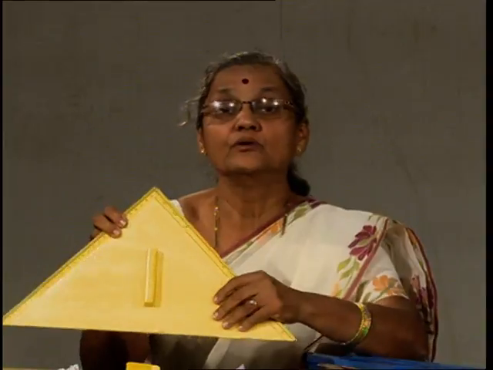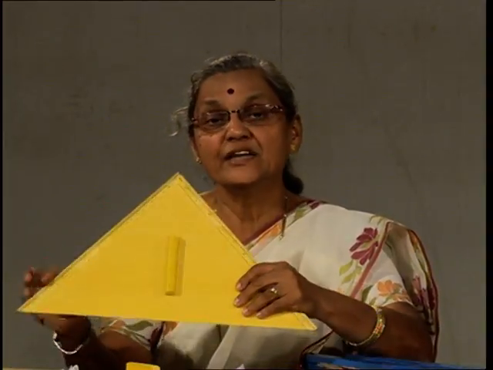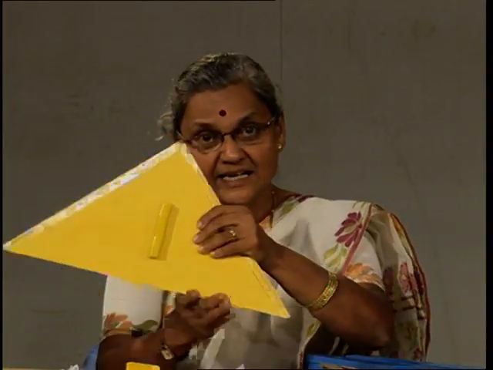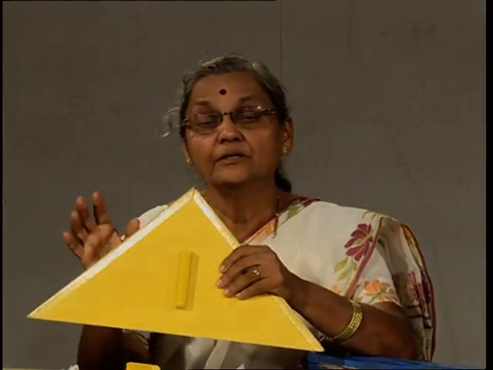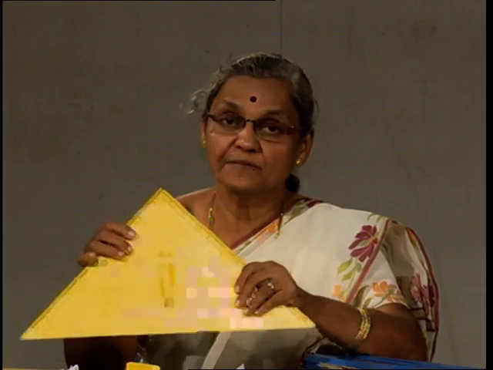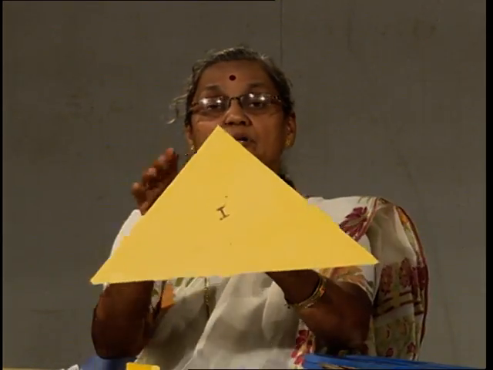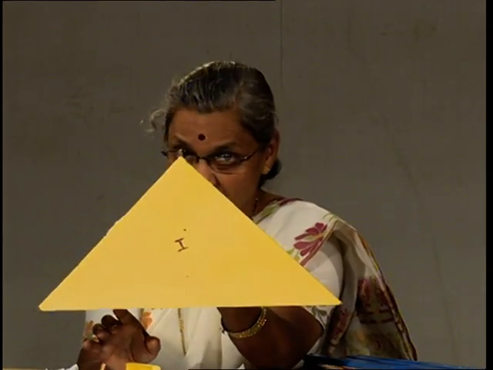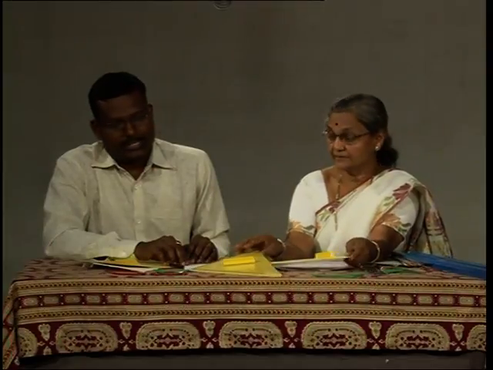For this one, you can ask the child to measure the lengths of all the sides, and he will find that two sides are of the same length, and therefore this is an isosceles triangle. In every compass box you get two types of triangles related to sides: the scalene triangle and the isosceles triangle.